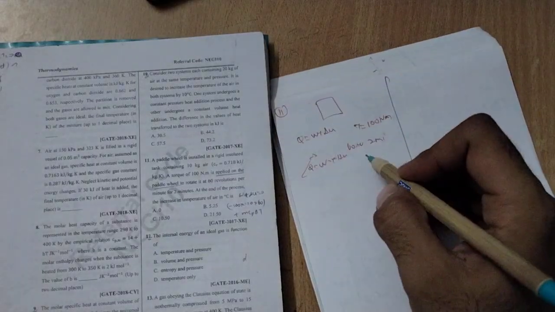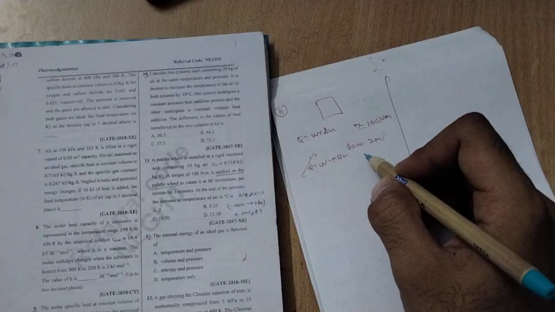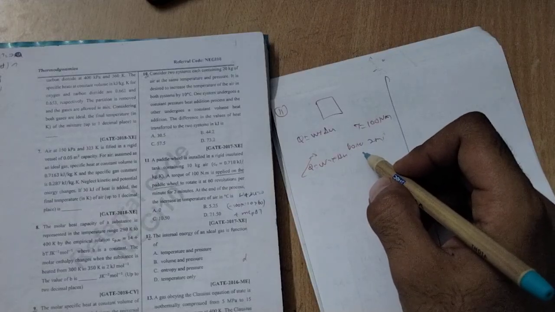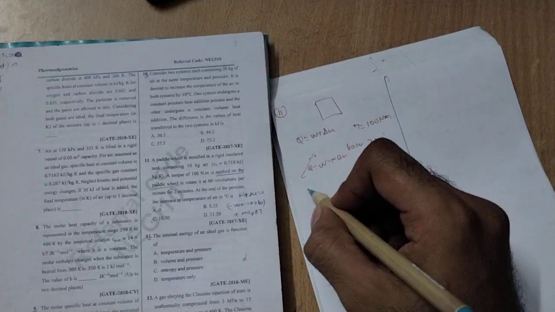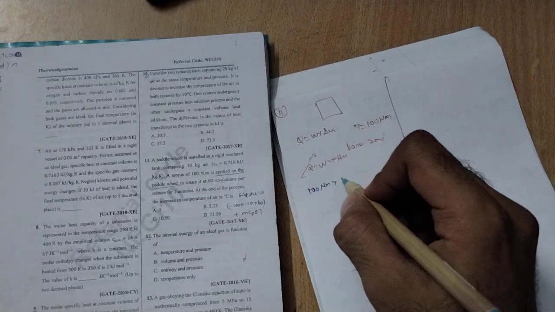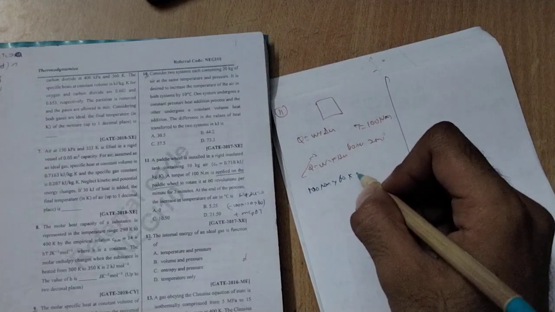So work is torque into theta, where theta is revolutions per minute. So work is 100 Newton meter into 60 revolutions per minute for 2 minutes.